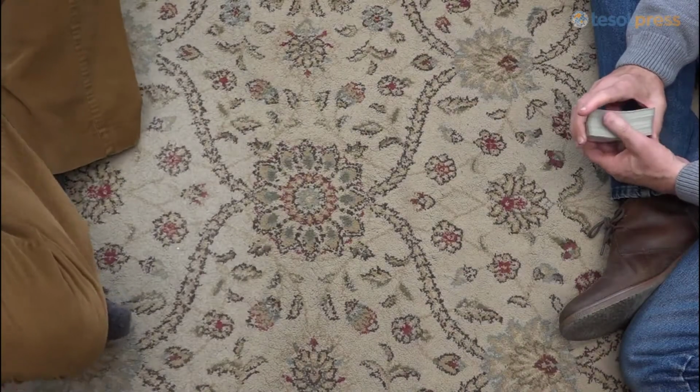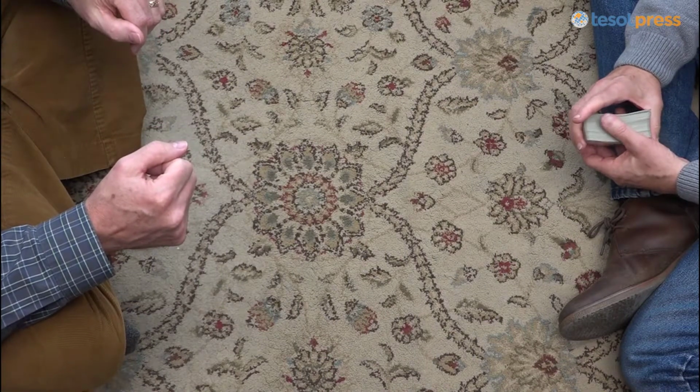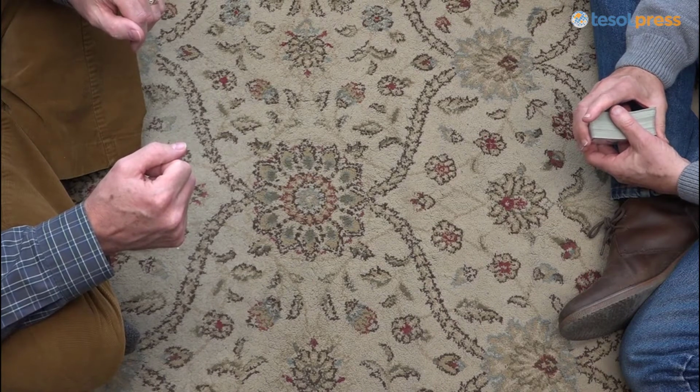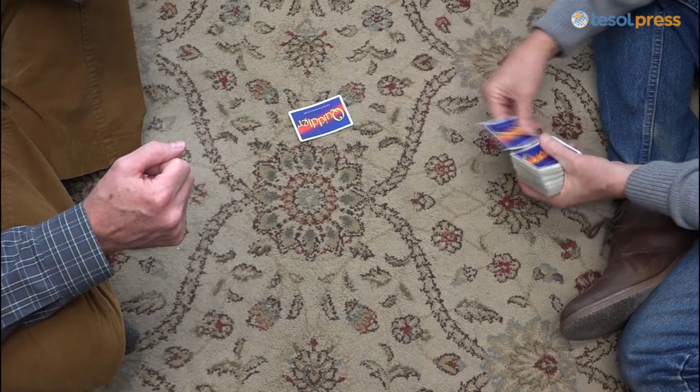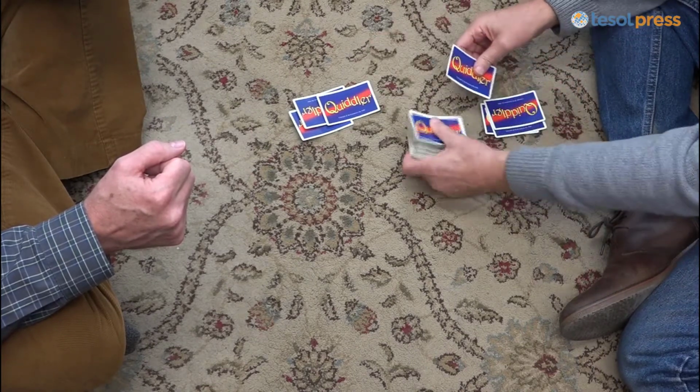This game is called Quiddler, and you play Quiddler in successive rounds. For the first round, you start with 3 cards. Each successive round, you get 1 additional card. So the first round, you get 1, 2, 3 cards. I get 1, 2, 3, and then the deck goes in the middle.